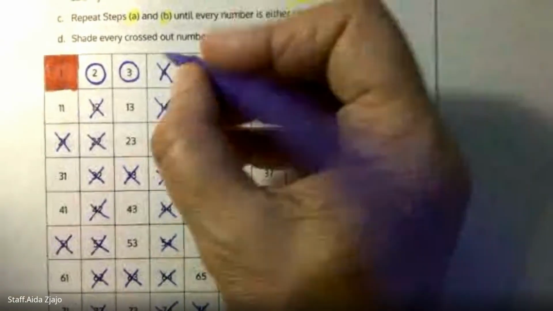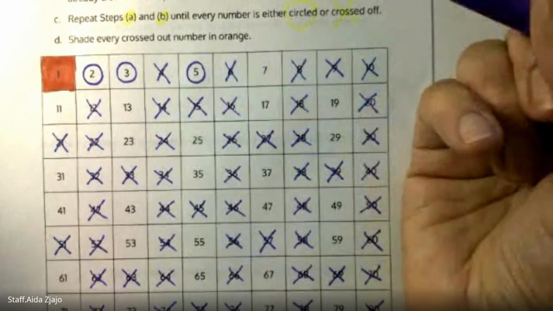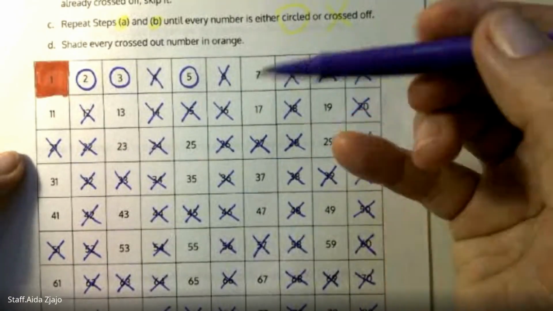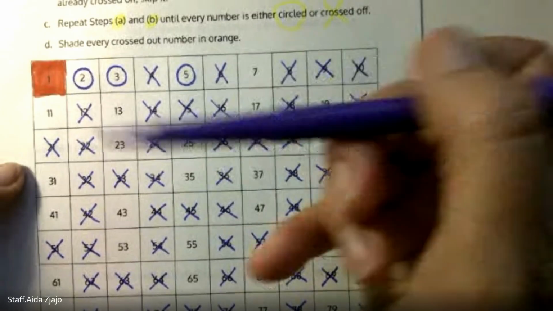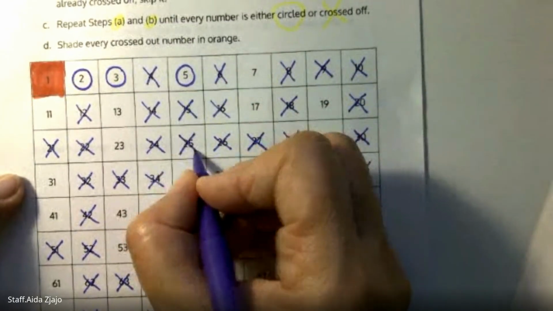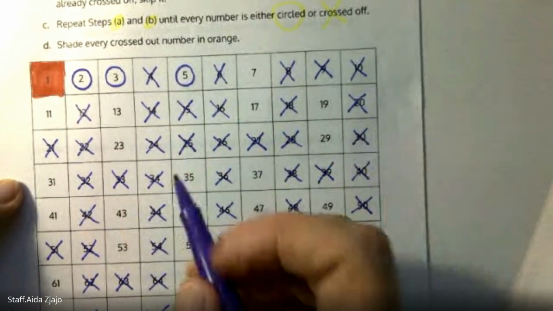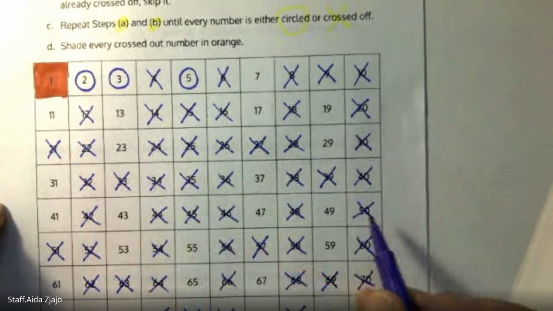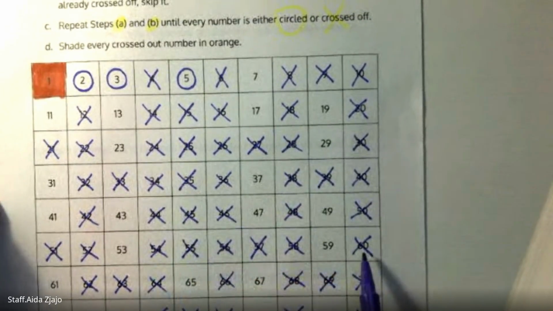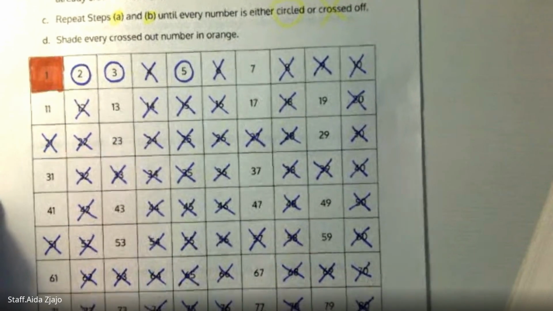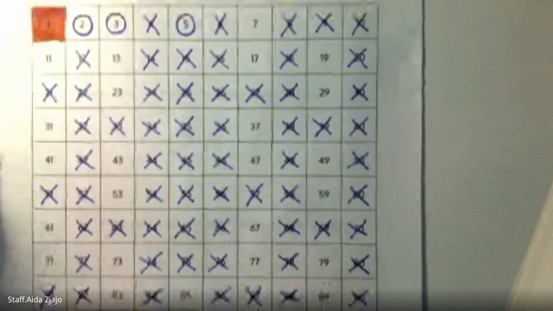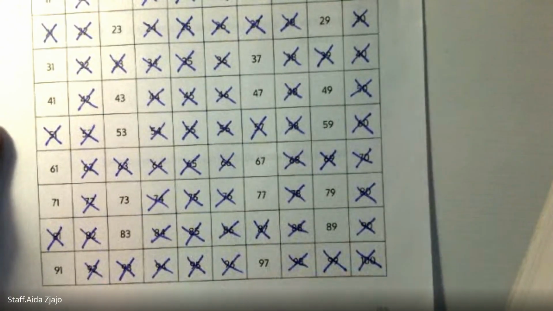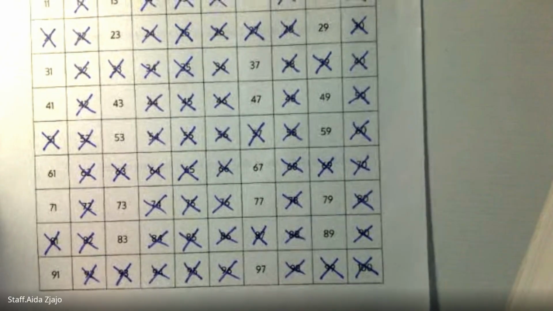Now we have 5. 5 and 5 is 10, and then 15, then 20, 25, 30, 35, 40, 45, 50, 55, 60, 65, 70, 75, 80, 85, 90, 95, 100. Okay, so that's all the multiples of 5.